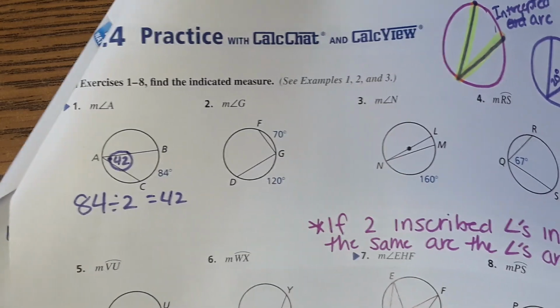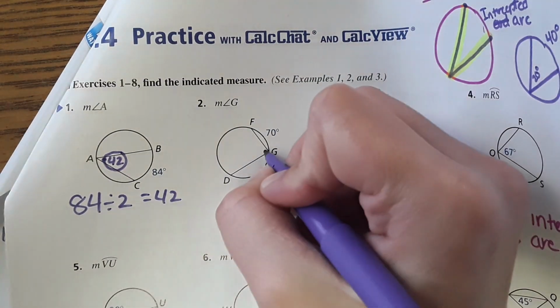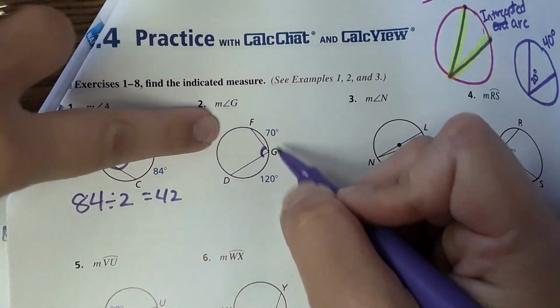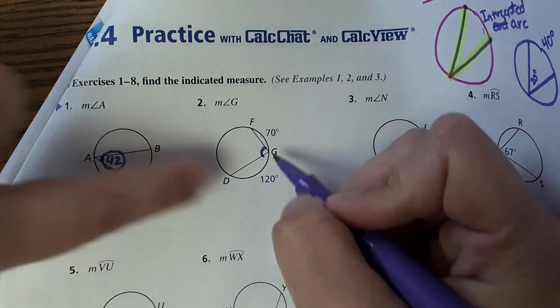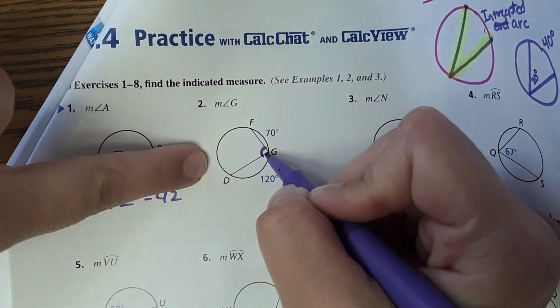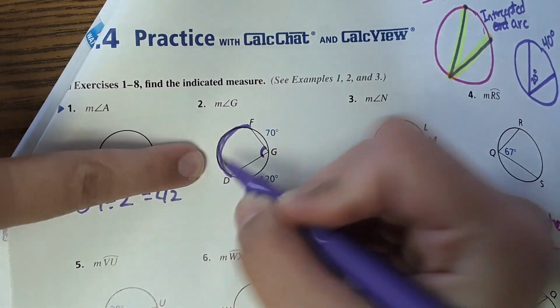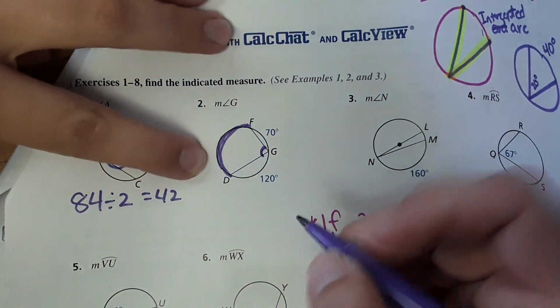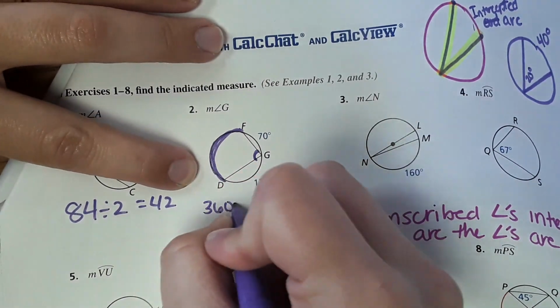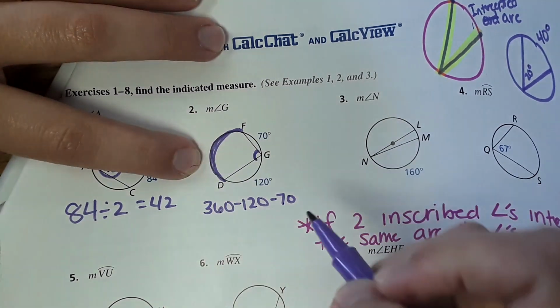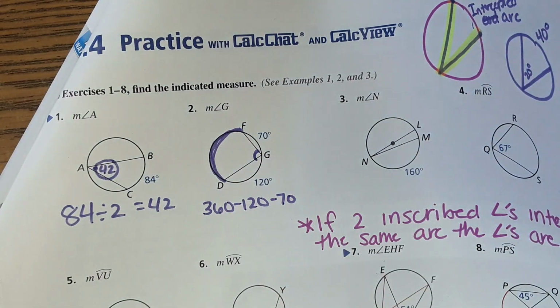Okay, so number 2, it wants to know the measure of angle G right here. Now here's what I was saying, it's an easy concept, but sometimes they work in these other type of skills in here. In order to find this angle, we need to find out what this arc is. So the way we would do that is these 3 arcs add to 360, so we can do 360 minus 120 minus 70 to find the arc, and then divide that by 2.